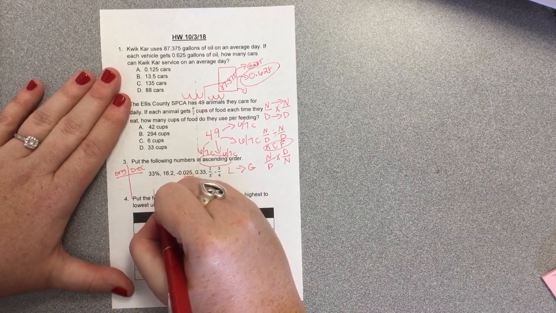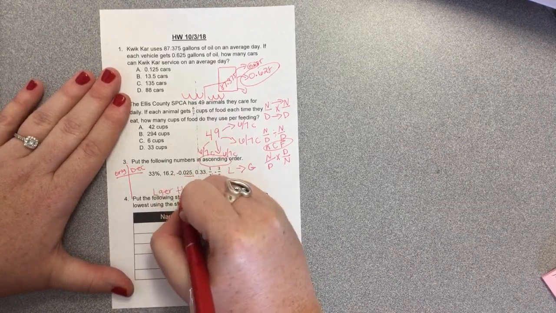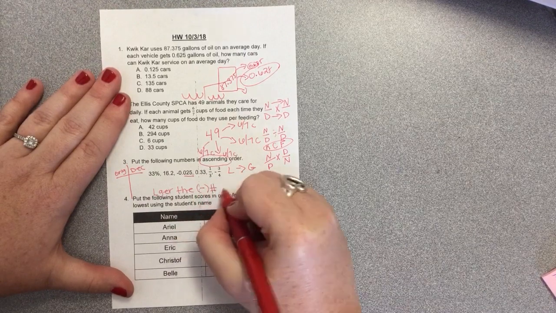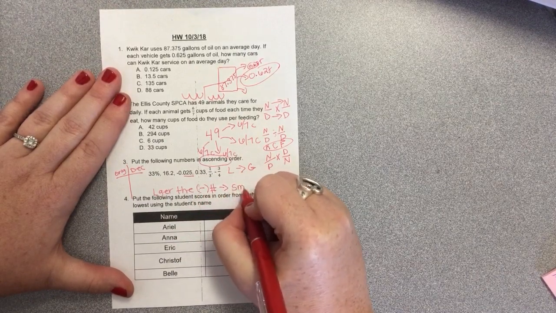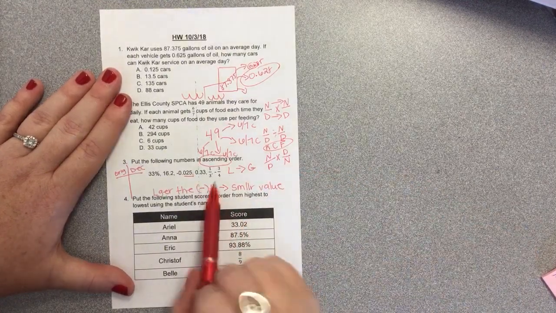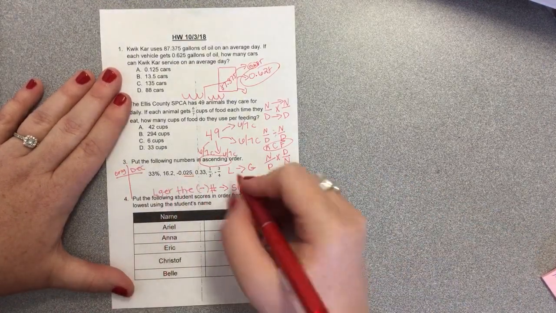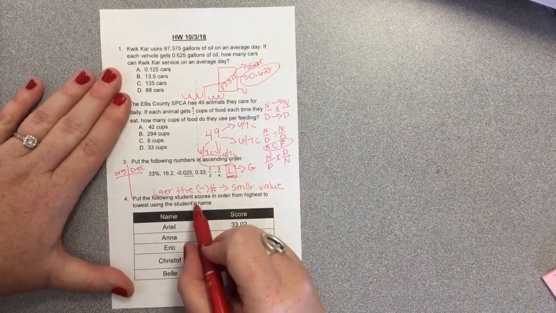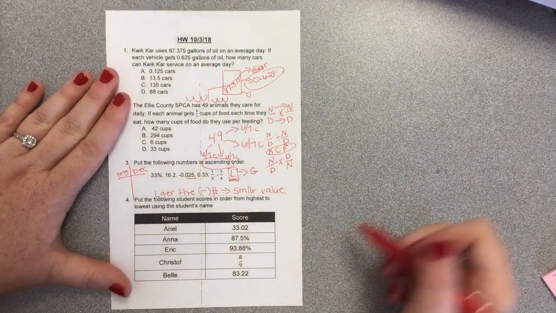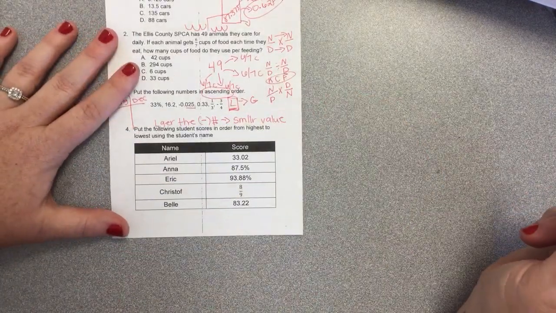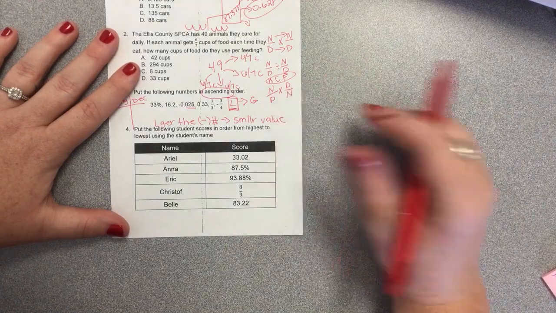Remember, the larger the negative number, the smaller the value. So since we have negatives and positives, your first number here is going to be the largest negative number.